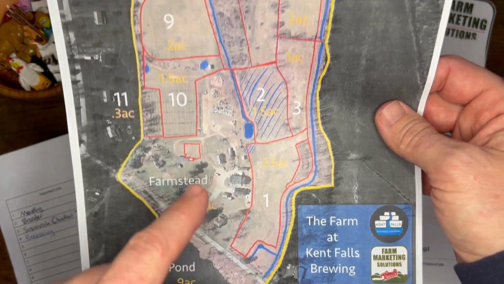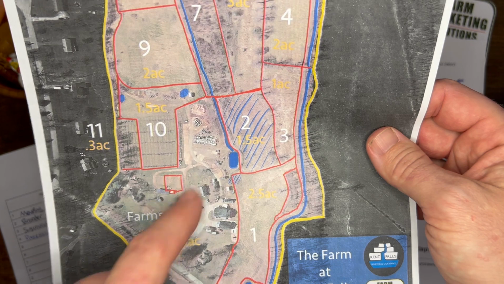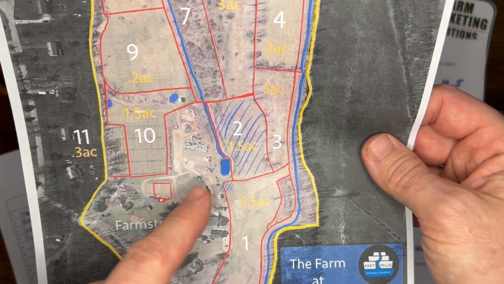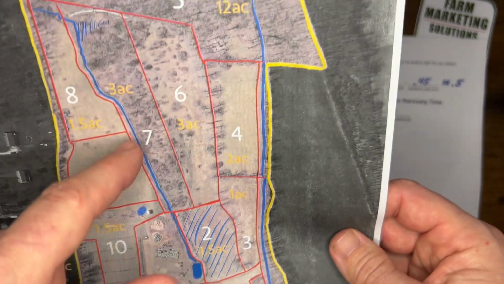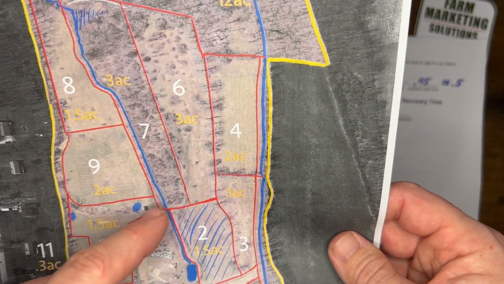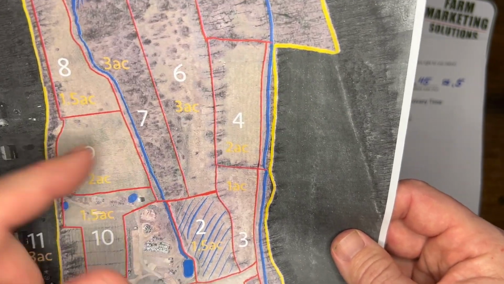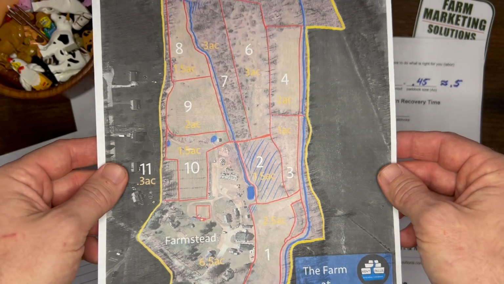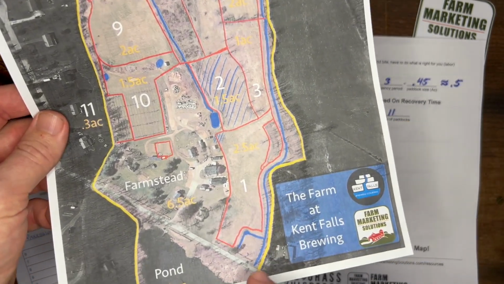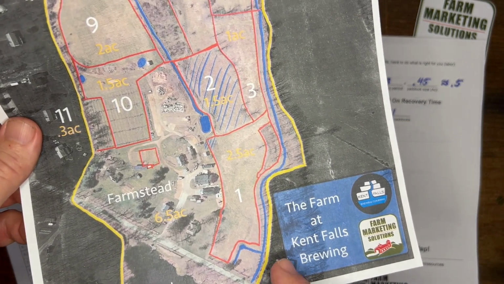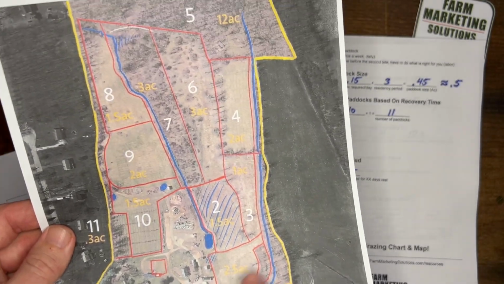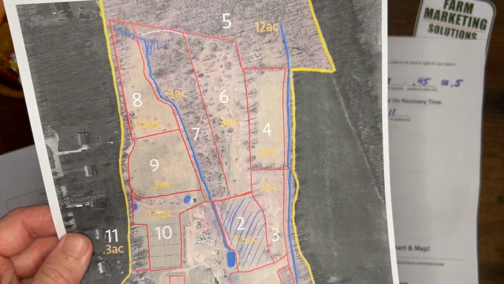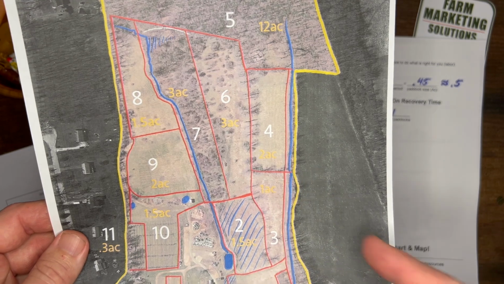It doesn't matter. This is our farmstead, about 6.5 acres of stuff. This is where the brewery is, shop and all that. And then I broke the fields up by relative geography and then relative size into things that I would use. And I just took, you can do this in Microsoft Paint. There's free editors online. My buddy Troy uses PowerPoint and takes lines and draws it on PowerPoint. There's a lot of different ways to do this.